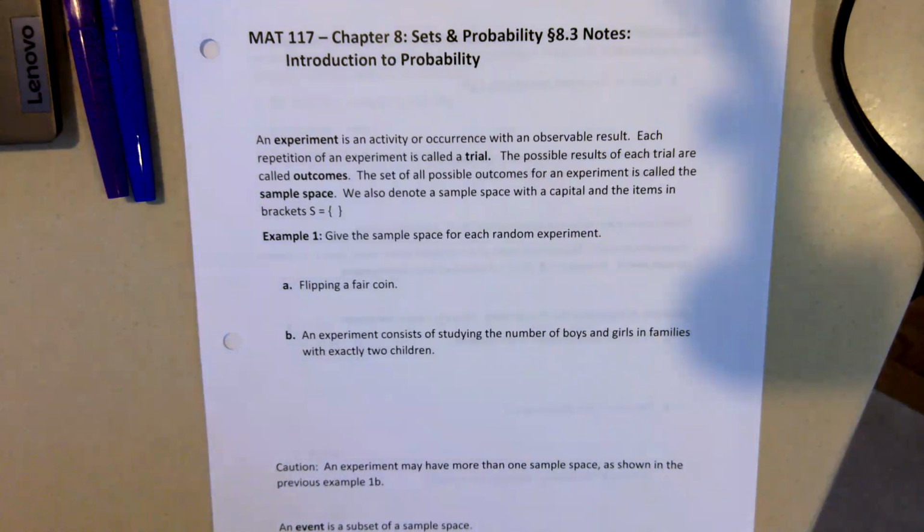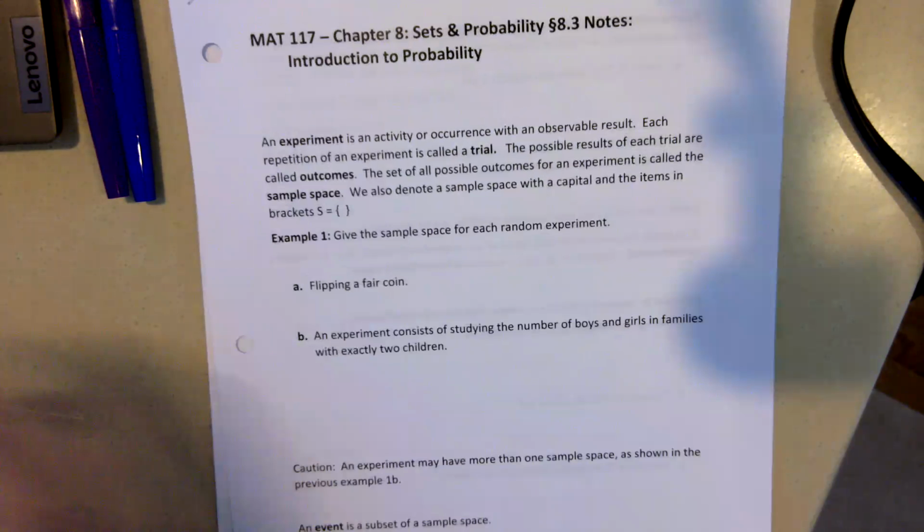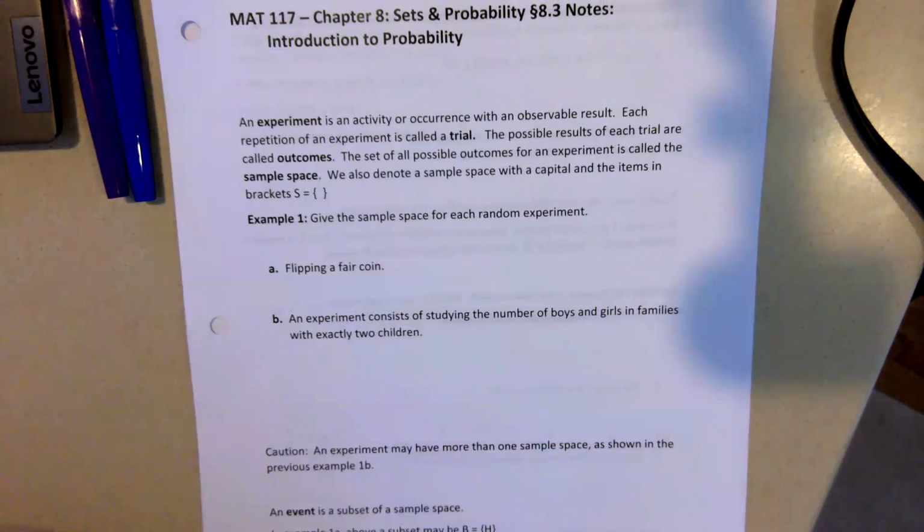So in 8.1, we talked about sets and how we count those sets. And then we learned about Venn diagrams in 8.2 and how we can put them together in picture form. And now in 8.3, we're going to talk about probability.